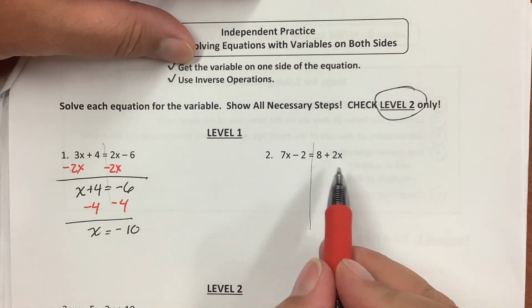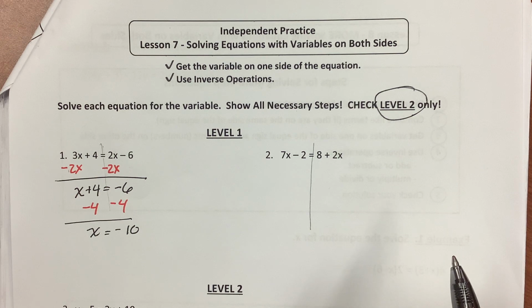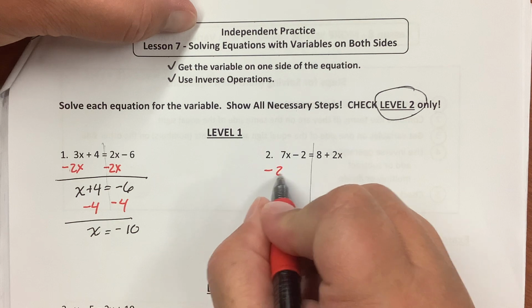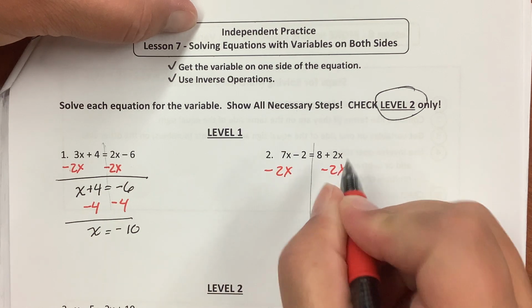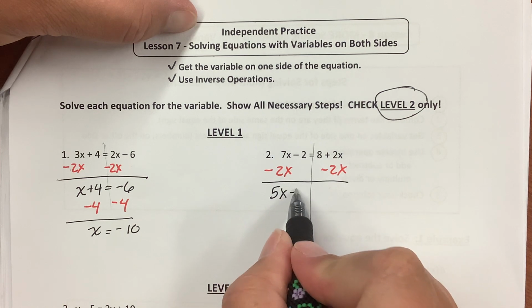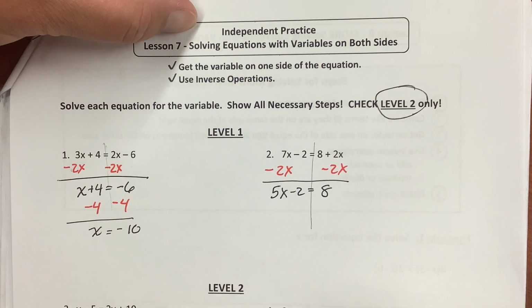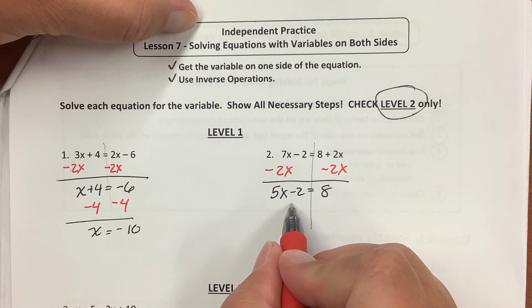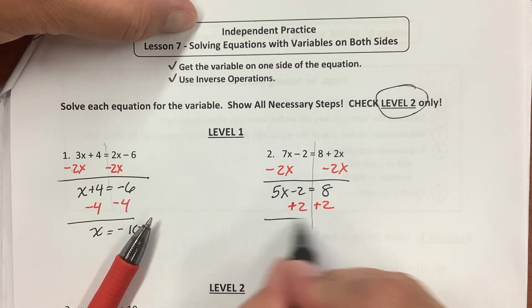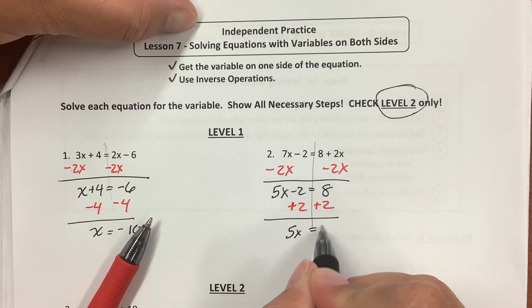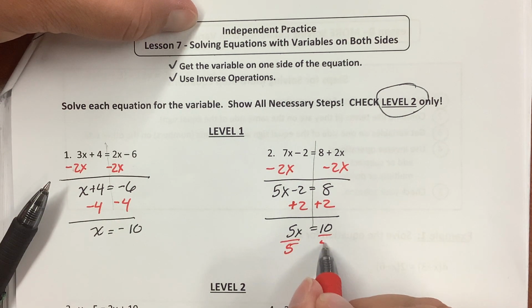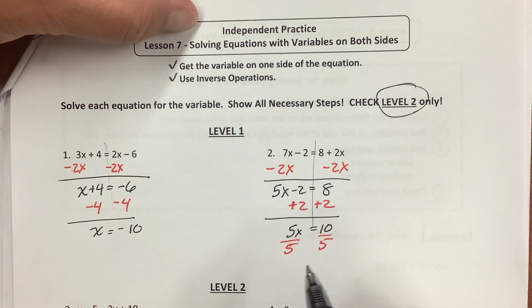In order to go over the equal sign, you have to do the opposite operation. So instead of plus 2x, I'm going to subtract 2x from both sides. And 5x minus 2 equals 8. All right. Inverse of add or subtract, plus 2 to both sides. 5x equals 10. Divide both sides by 5. And x equals 2.